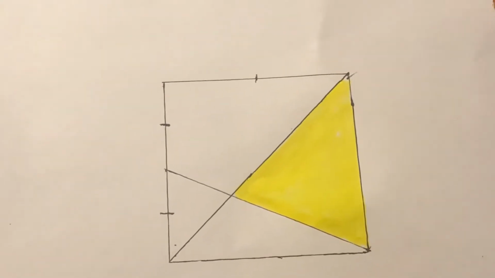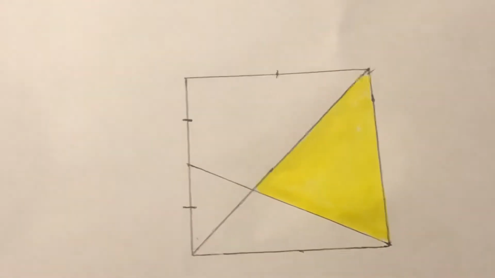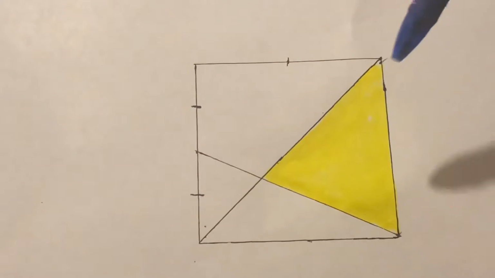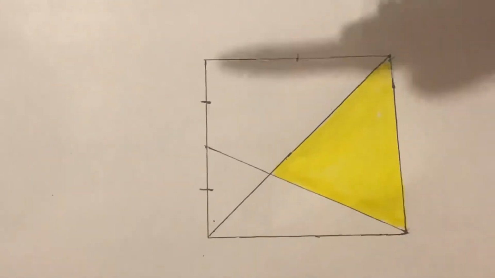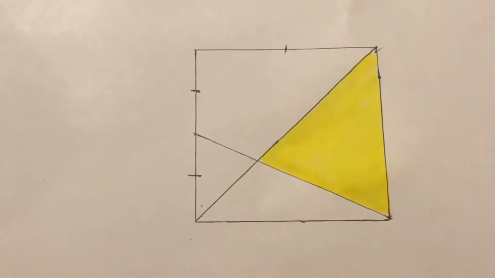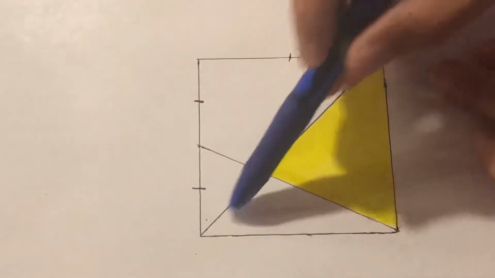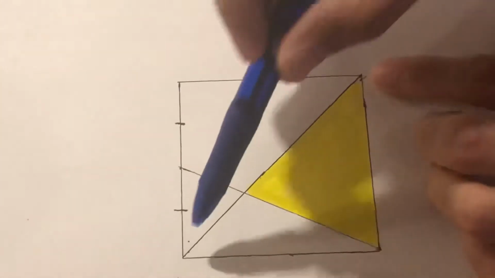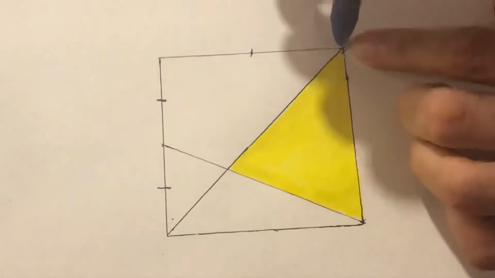This is my solution to the viral math problem that has been sweeping the internet. The problem is to solve for the shaded area. We're given a square, and this square is cut in half along the center with a line going from one corner to the opposite corner.